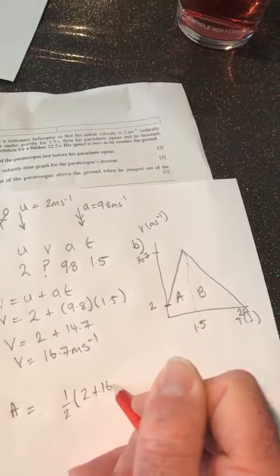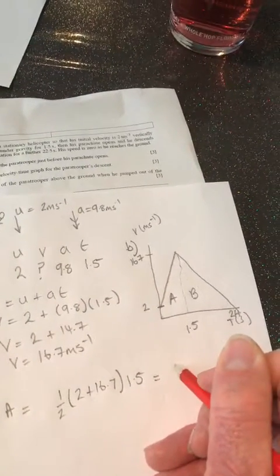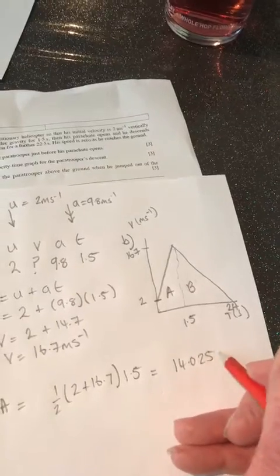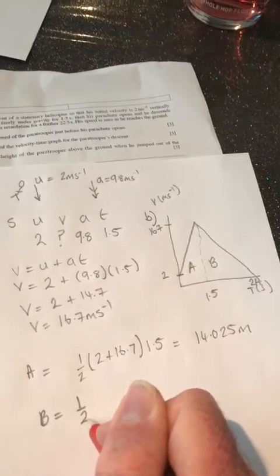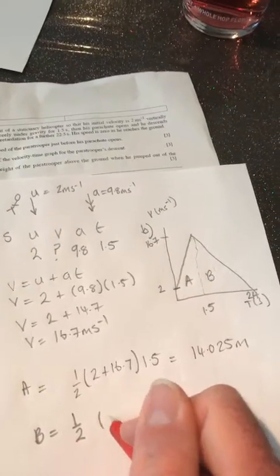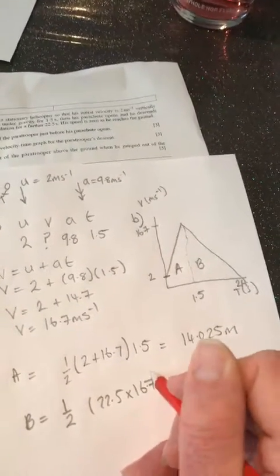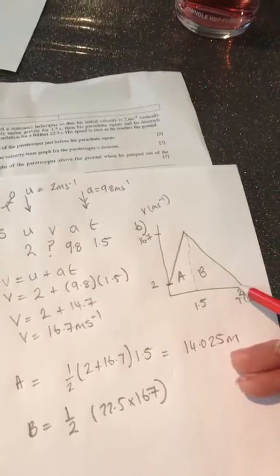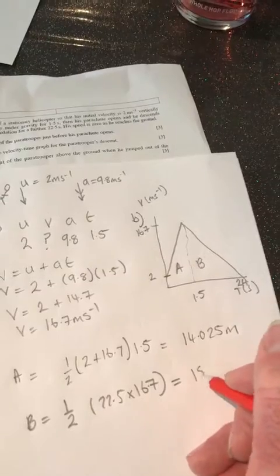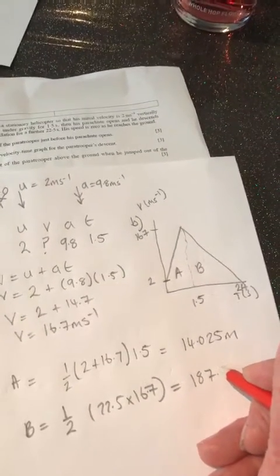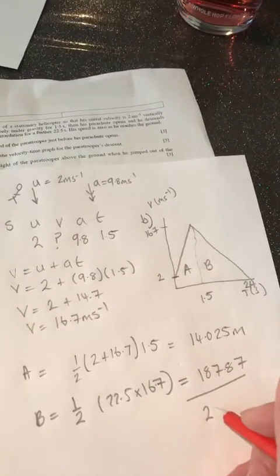Okay, so if we look at part A, we had in the first instance a half of the sum of the parallel lines times the height, which is 1.5, and that should have given you a distance of 14.025 meters. Then for B, we had a triangle, which is a half base times height, which is a half times 22.5 times 16.7, which was the height of the triangle. So base 22.5, height 16.7, which would have then given you a distance of 187.87 meters.